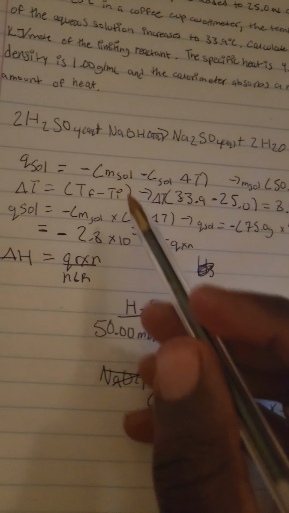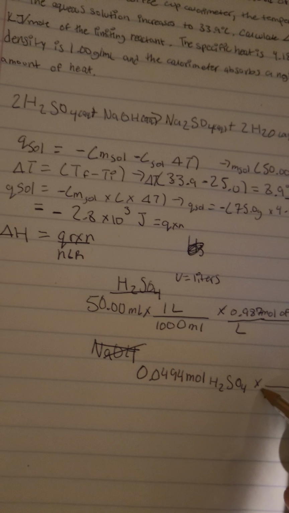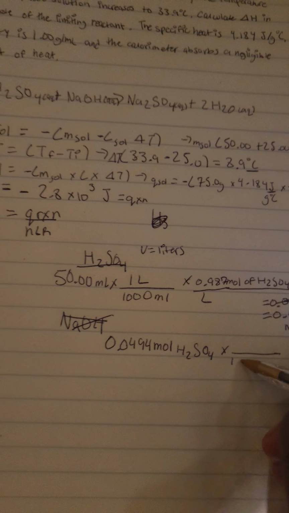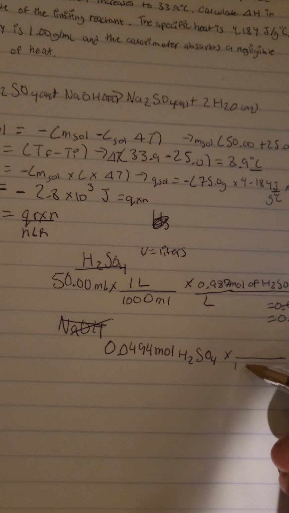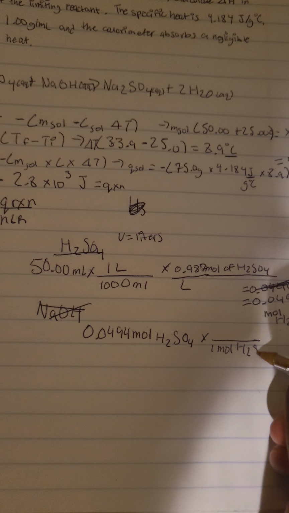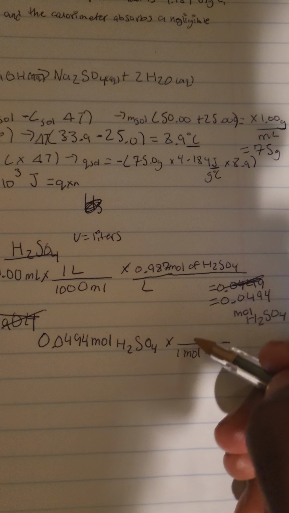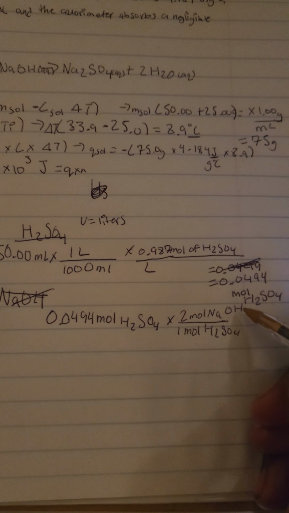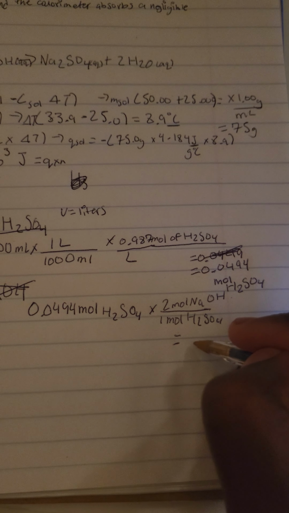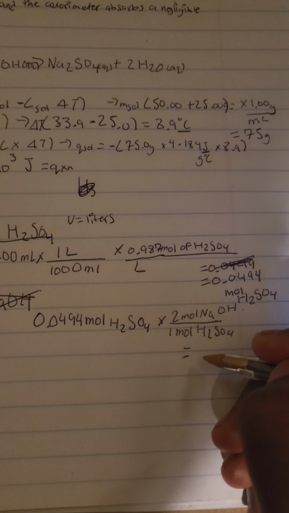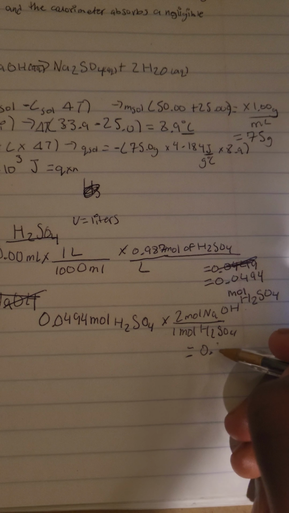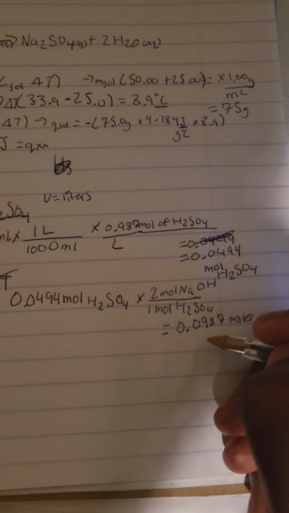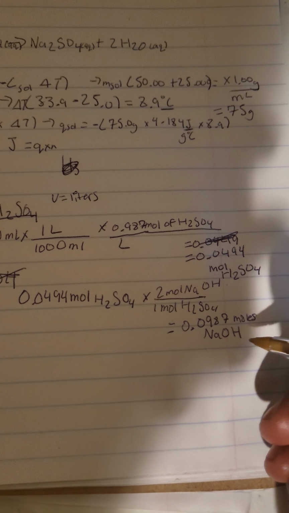So we know that there's 1 mole of H2SO4 compared to 2 moles of NaOH, which will give us 0.0987 moles of NaOH needed.